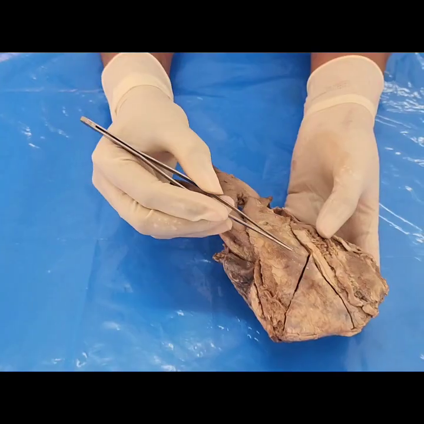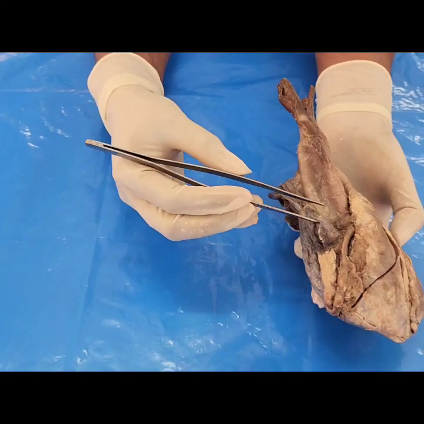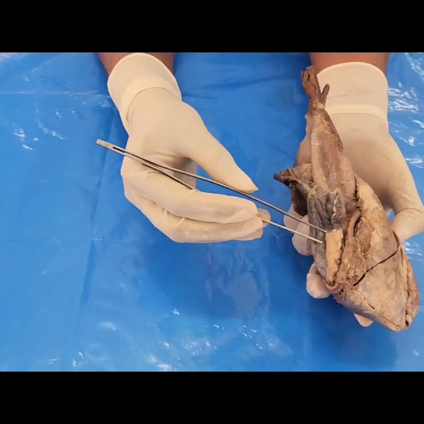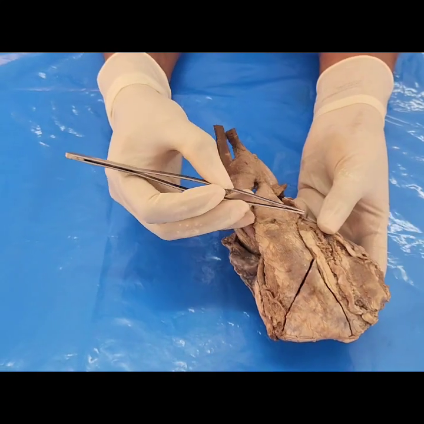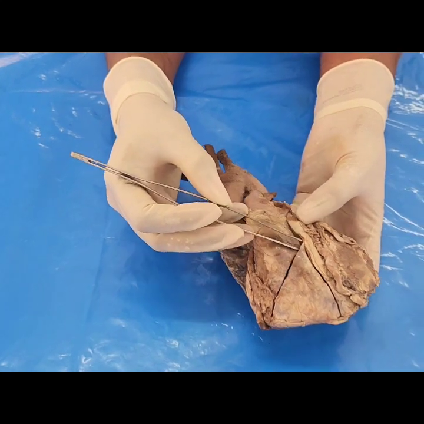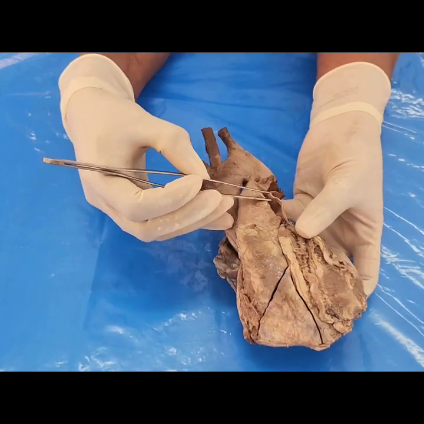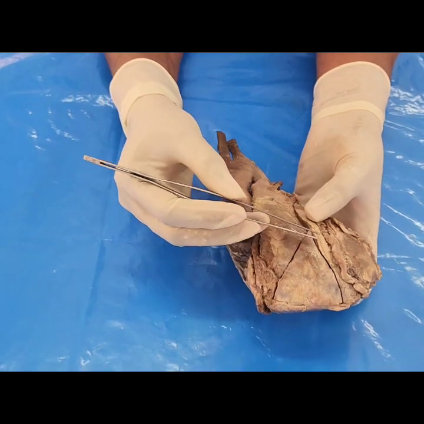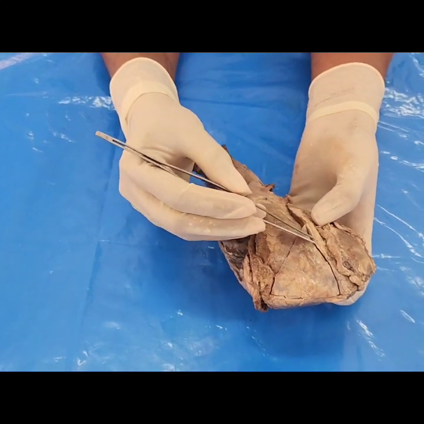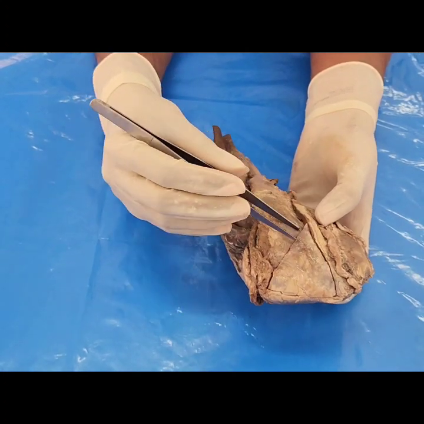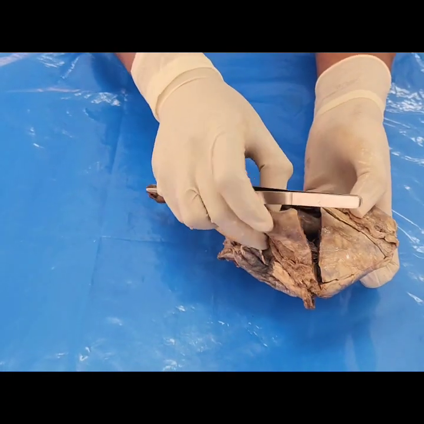Now see the interior of the right ventricle. This is the right auricle. Here you have the right atrium. This is the right ventricle. What we have done is we have made an incision along the pulmonary trunk, and then right to the interventricular groove, and then we have opened the right ventricle here.